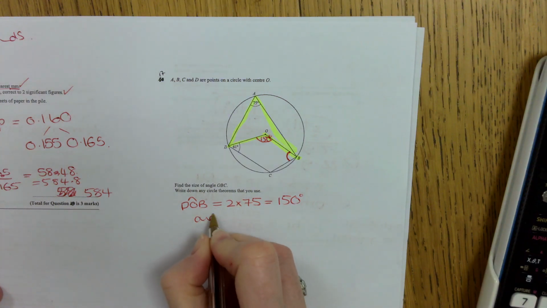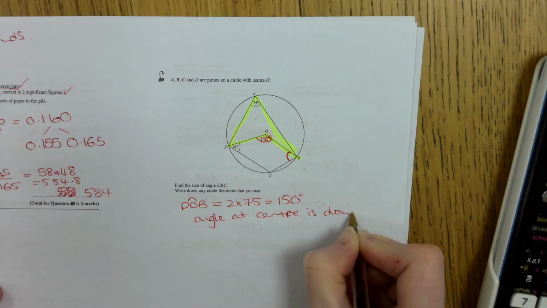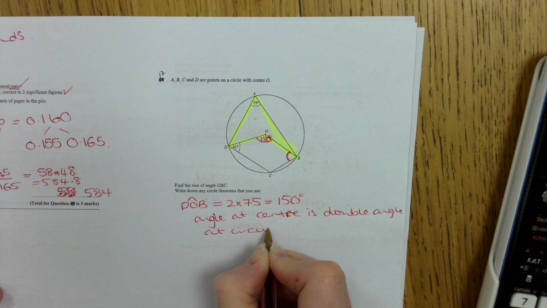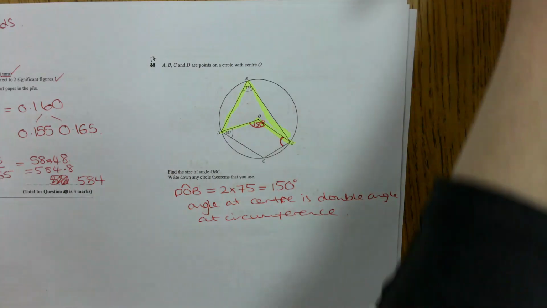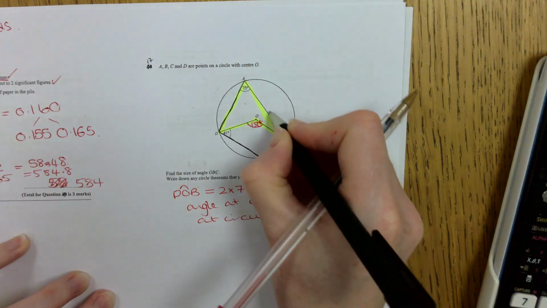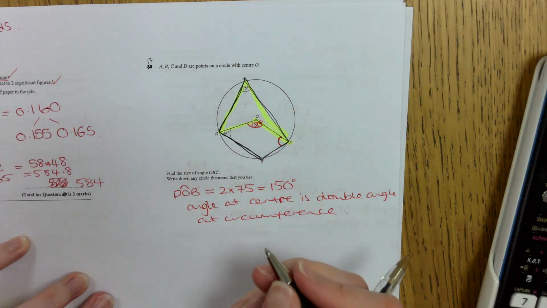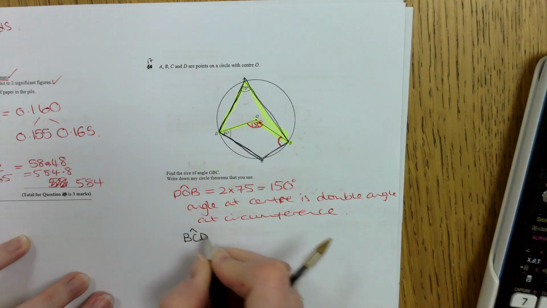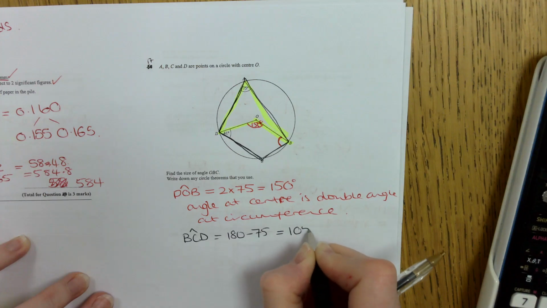So angle at centre is double angle at circumference. Now I'm going to do something else. So now I can see that I've got here a cyclic quadrilateral. In a cyclic quadrilateral, opposite angles add up to 180. So BCD is going to be 180 minus 75, which is 105 degrees.